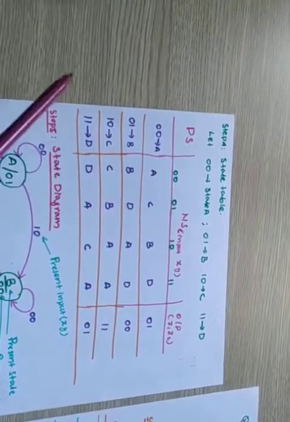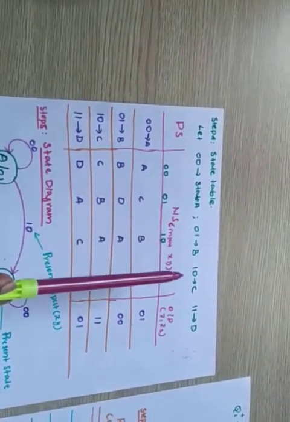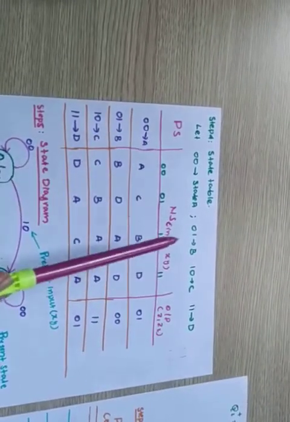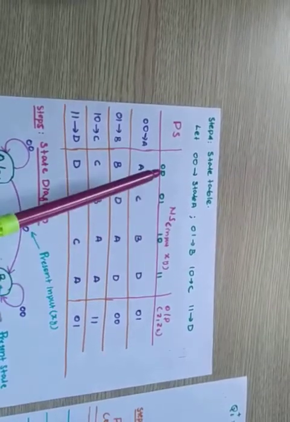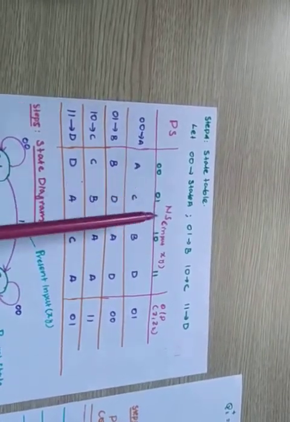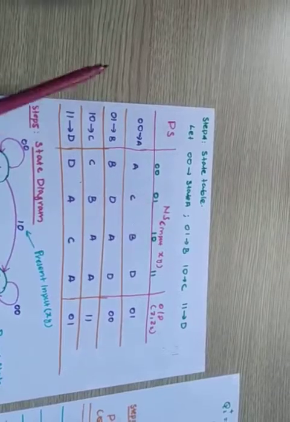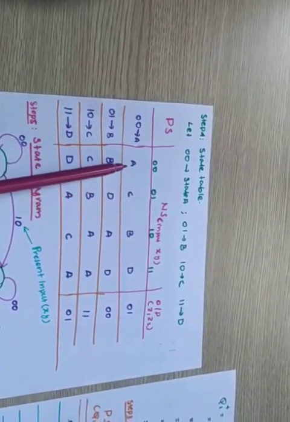You have the states. Let state 00 be state A, 01 state B, 10 state C, 11 state D. Like that you have to write. So: present state, next state, output. Under next state we have input XY. What is the next state for this input? That is the meaning of this column. So 00, 01, 10, 11 are the inputs. Present state is A. For 00 input, what is the next state, like that.